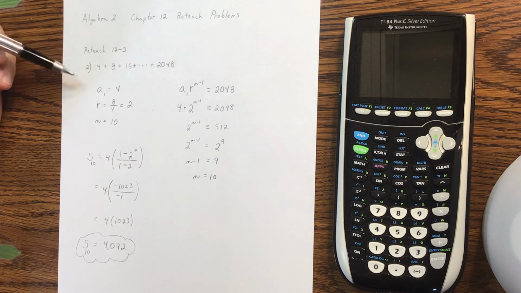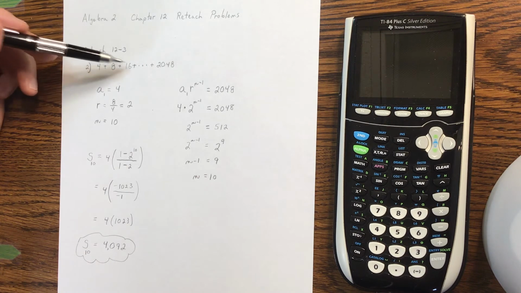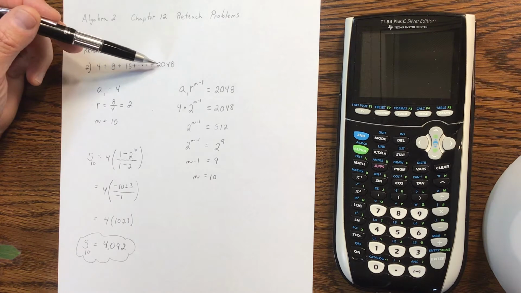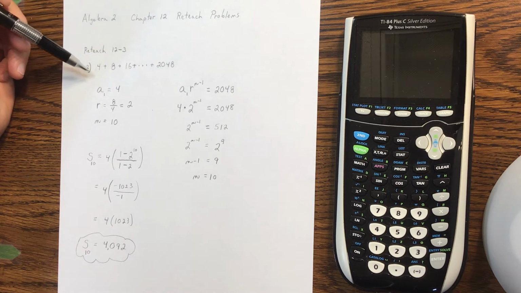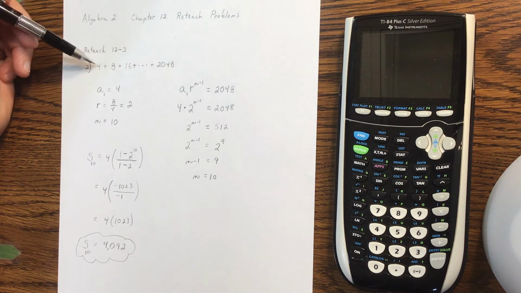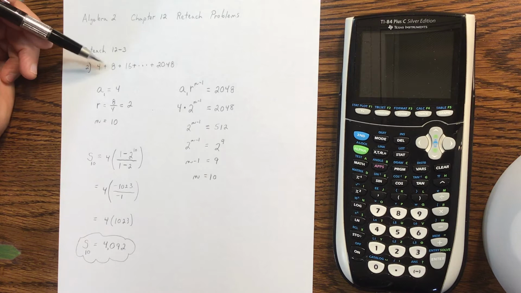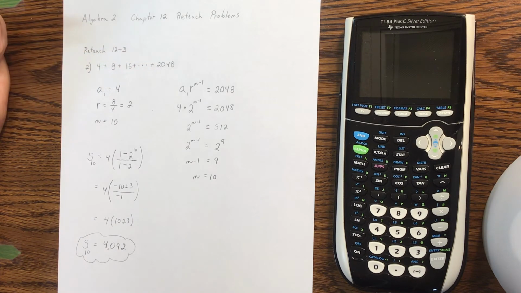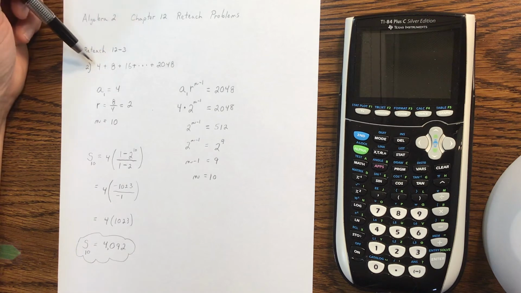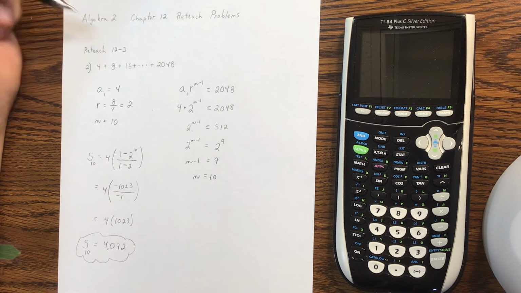Here we have the sequence of numbers 4, 8, 16, all the way up to 2048. And what they want us to do is add up that sequence of numbers, which becomes a series. So it's 4 plus 8 plus 16 plus whatever, all the way up to plus 2048. And we want to add up these terms.